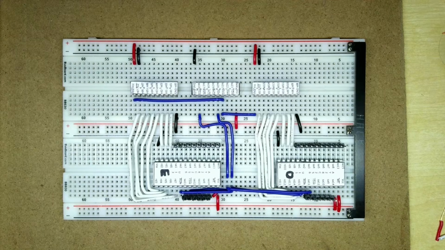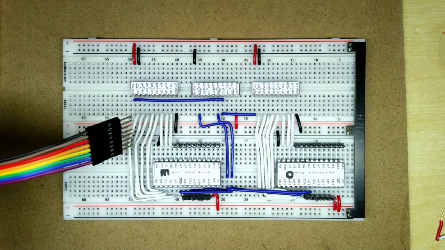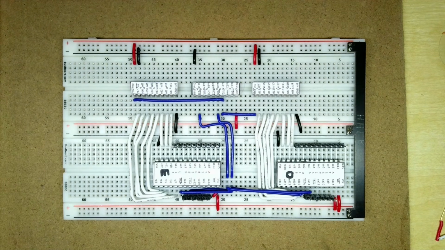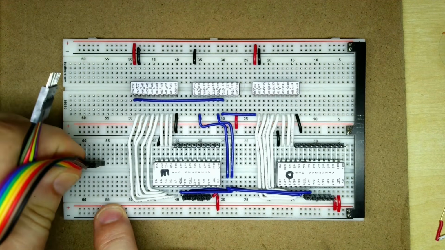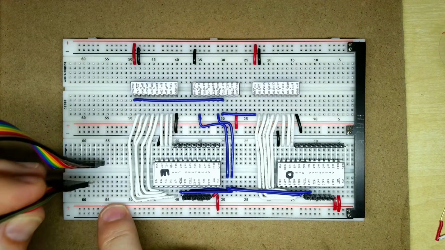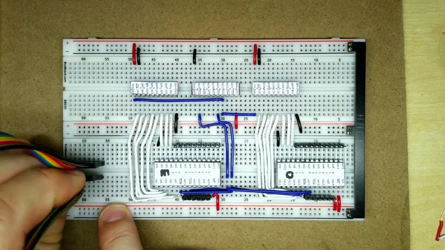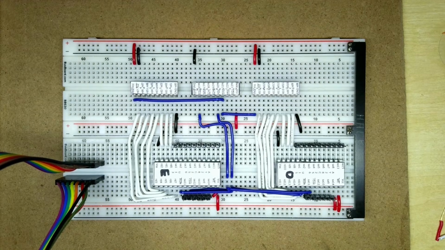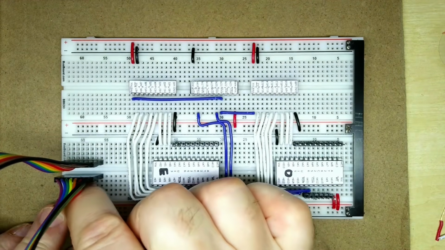I'm going to bring in the jumper cables for the SA0 to SA7, going to come in there. SA8 to SA15, going to come in there. And we're going to put this connector here.